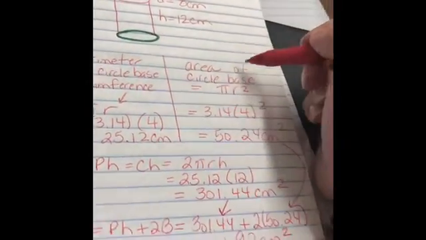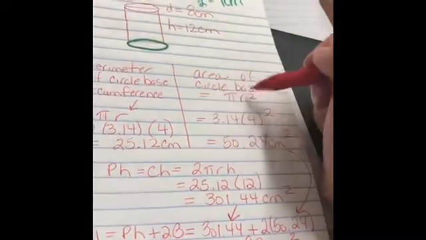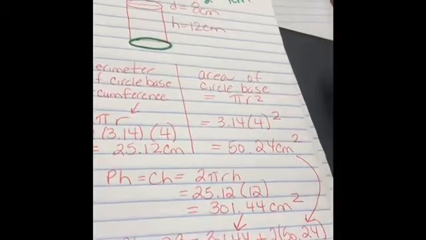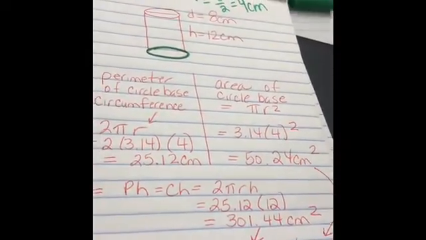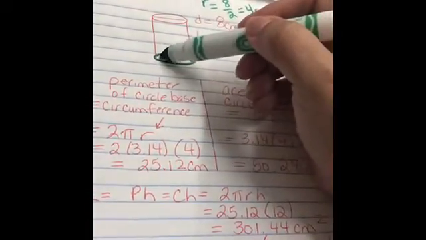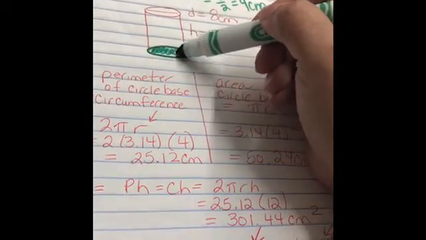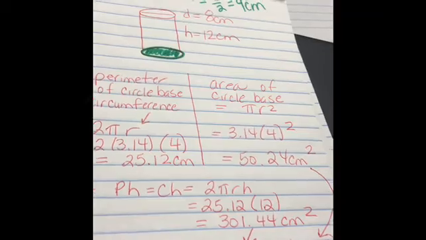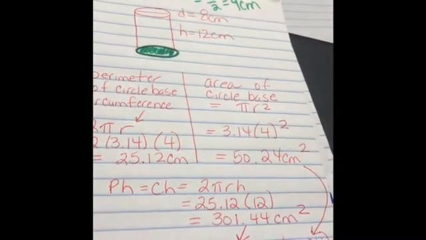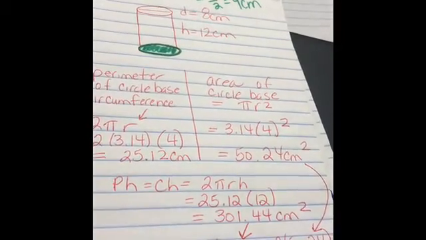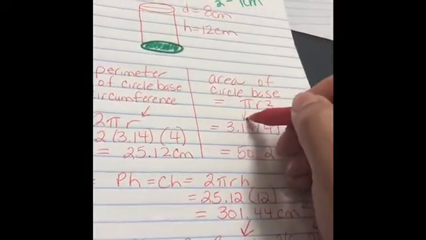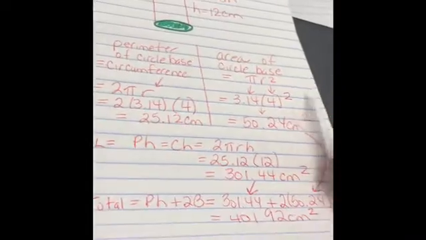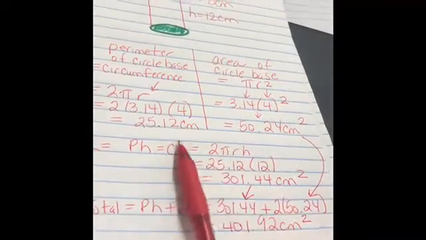All right, so right here, area of the circle base. So then they go back to their circle base again and find the area. So they can go here and they can say, okay, well, the area is this piece down here. If I shaded in my circle, that's the area. And so the formula for that is pi r squared. So then they do pi, 3.14, radius, which they already found, squared, and they get 50.24. Then they can go down here and just plug everything in.